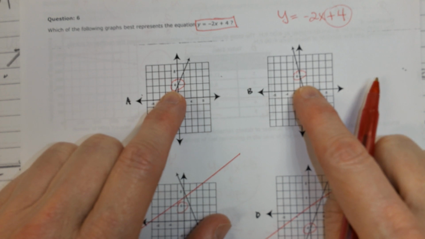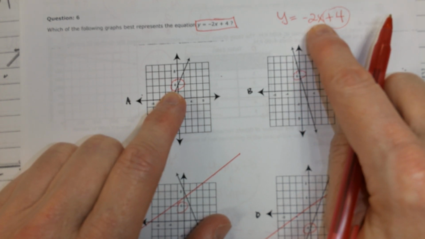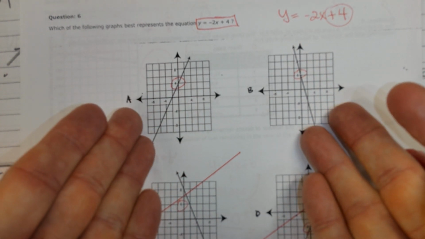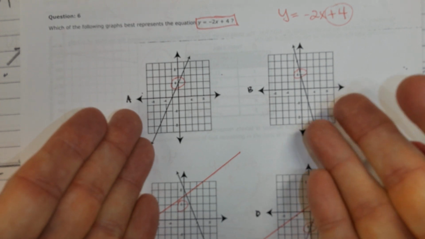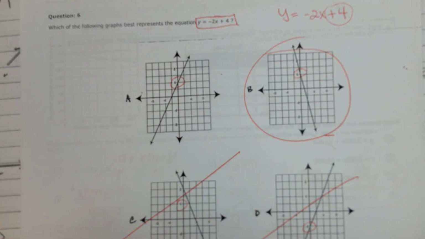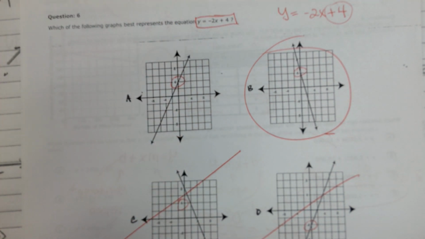Look closely, please. Is this slope a positive or negative slope? You have 2 lines left. Which one goes down from left to right? This question cannot be, so to speak, any easier.